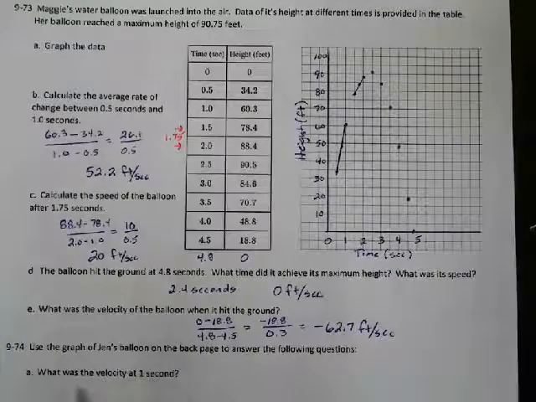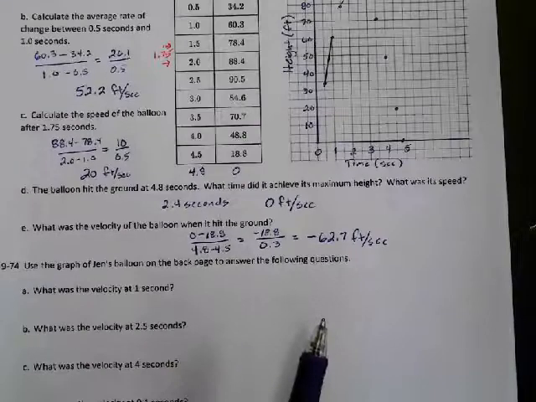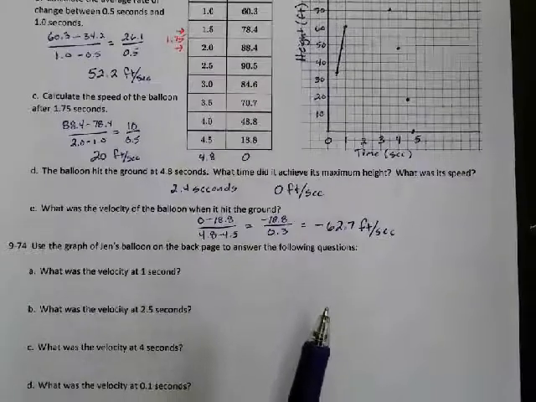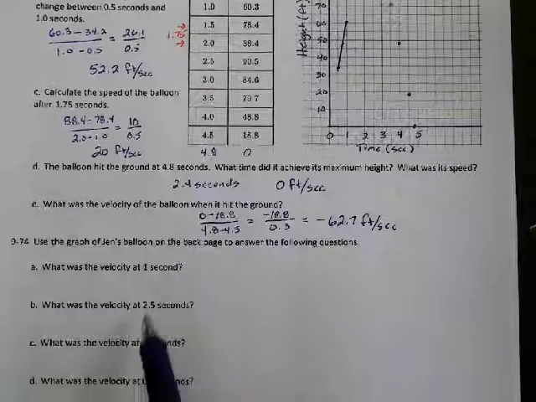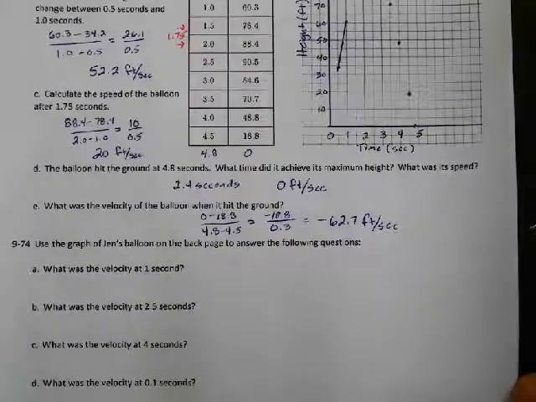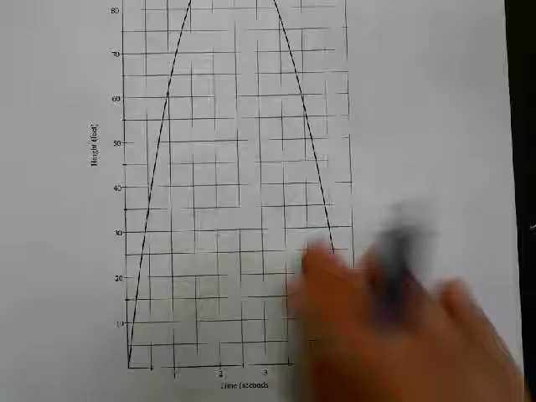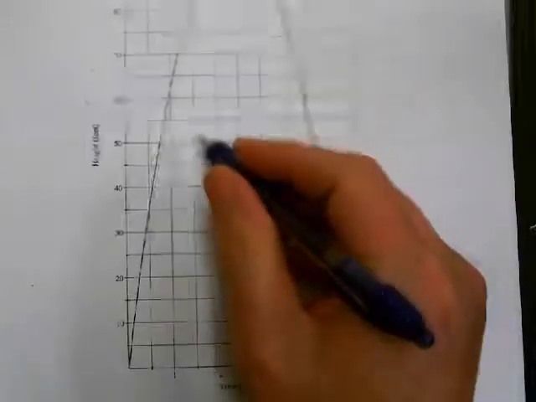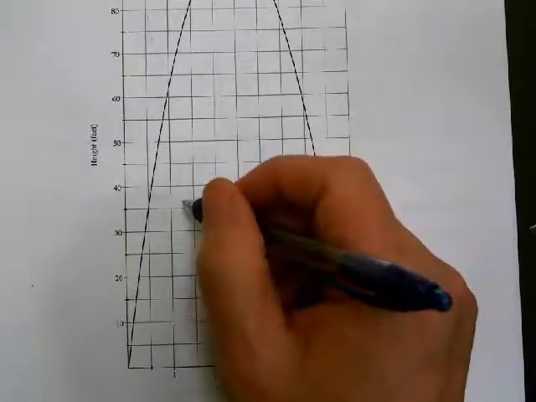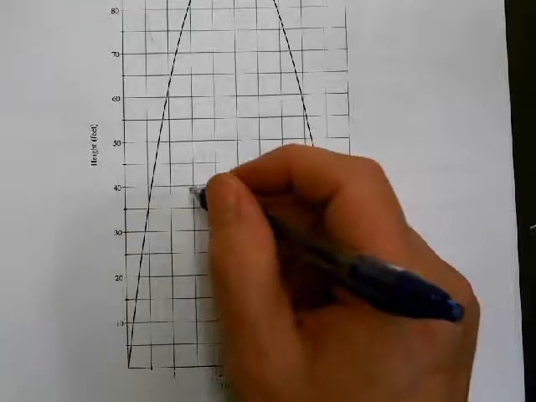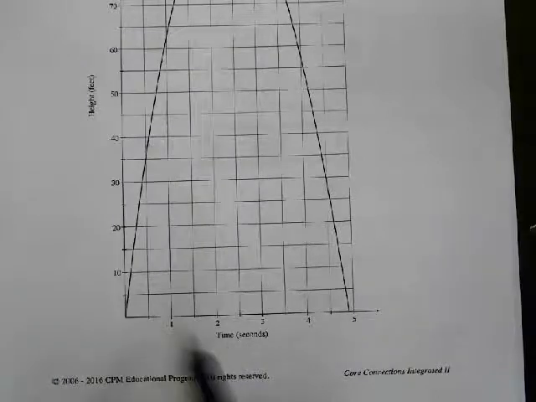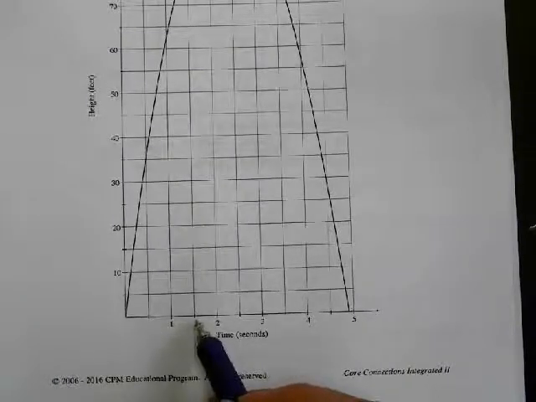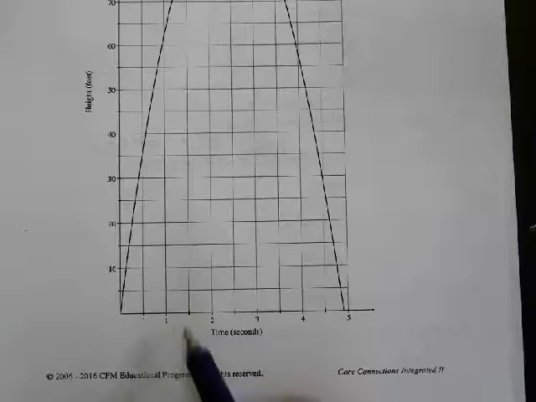All right, now we have used the graph of Jen's balloon on the back page to answer the following questions. What was its velocity at 1 second? Let's flip over and see what hers looked like. So if we're going to find the velocity at 1 second, we need to find the average by finding time on either side of 1 second. So maybe we use half a second and 1.5 seconds to find 1 second. Does that make sense? We go on either side.